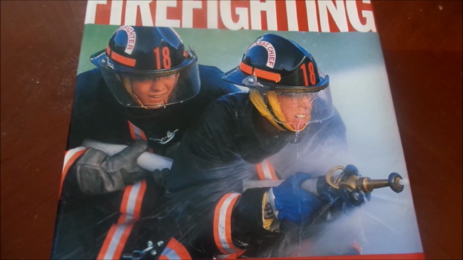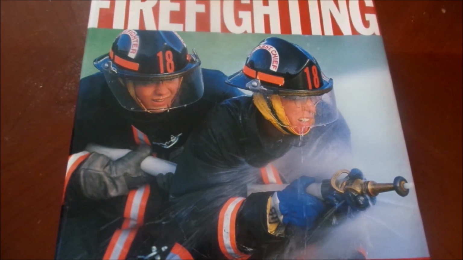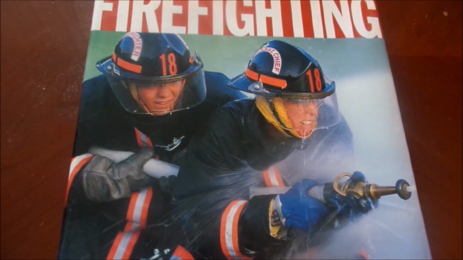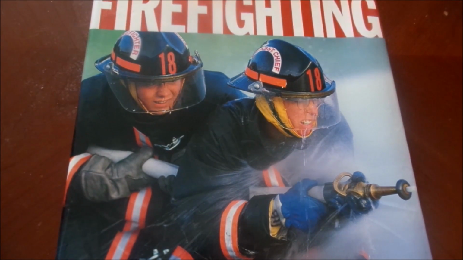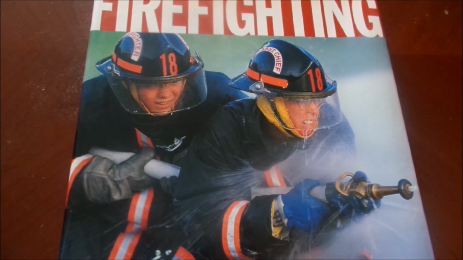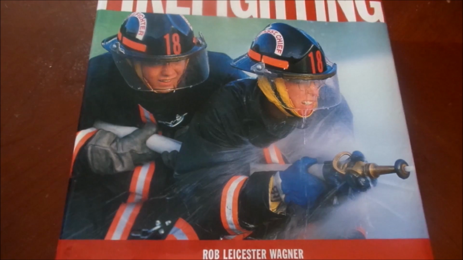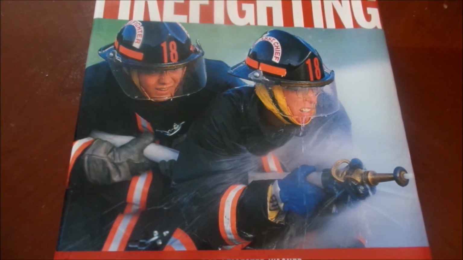Today we're going to discuss finding information from a book using the cover, the title page, the verso page, the table of contents, and the index. We're using the book Firefighting by Rob LeCuyster Wagner as an example.